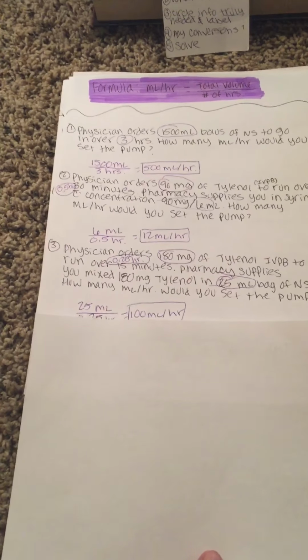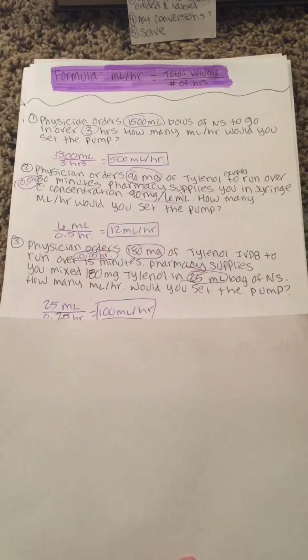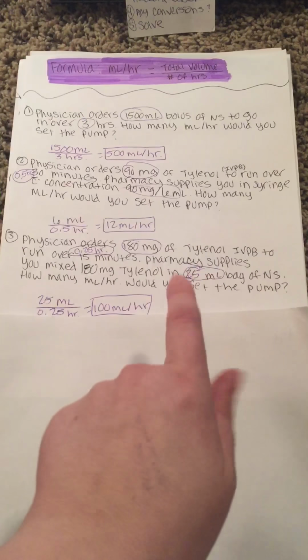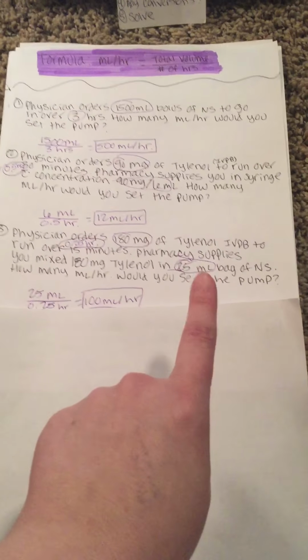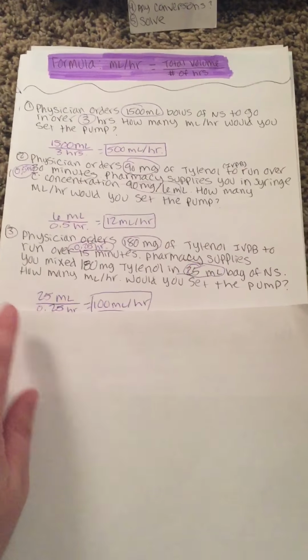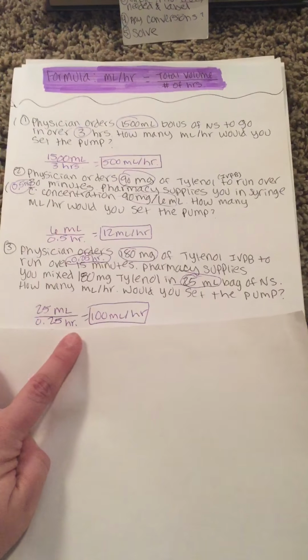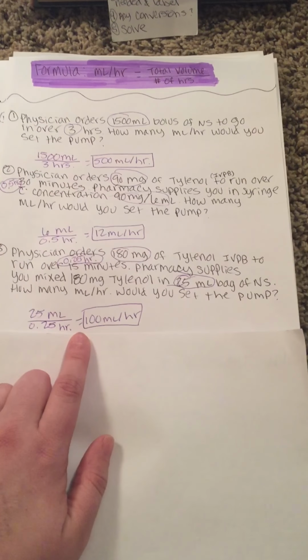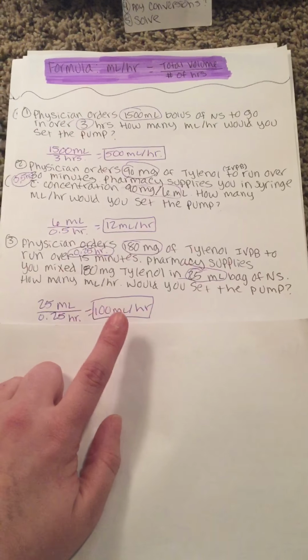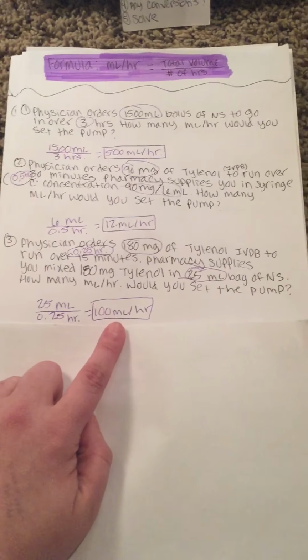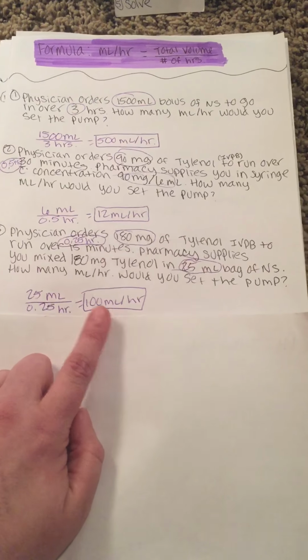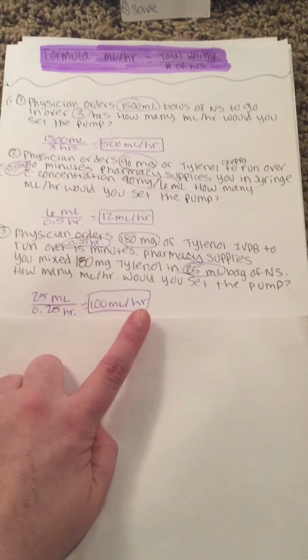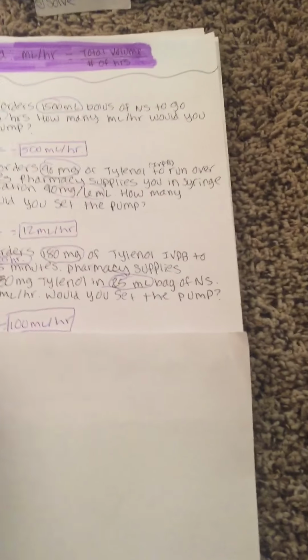Total volume, you have a bag of 25 ml, divided by number of hours, which is 0.25 hours. So in order to get that to run in over 15 minutes, you would program the pump at 100 milliliters an hour. Okay. Last one.